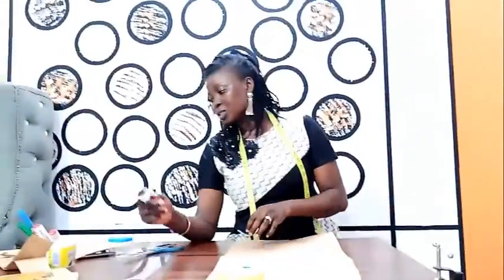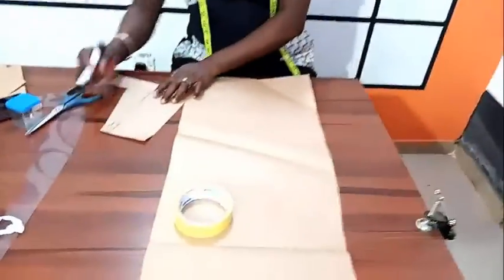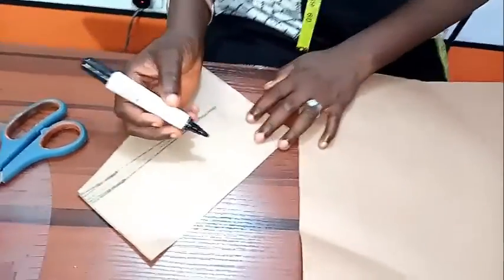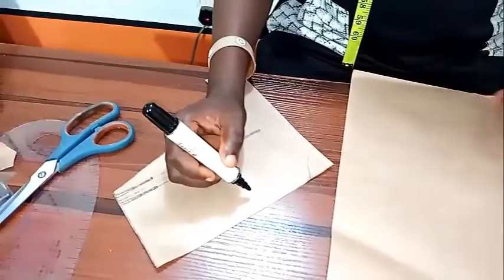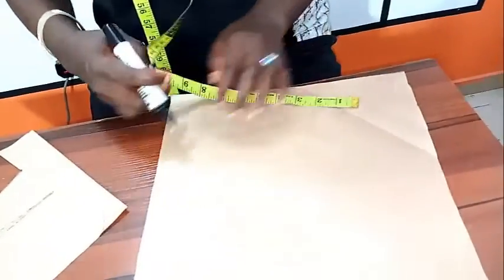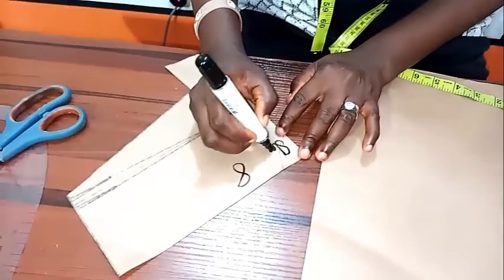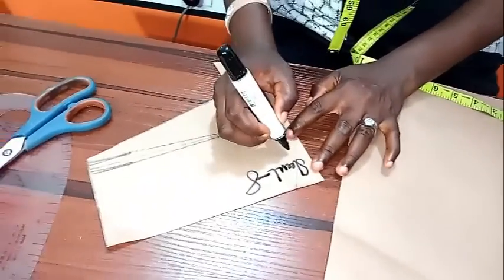So the measurement I'm going to use, because I want to maintain what I have here, I'm going to use 8 inches as the sleeve length. Sleeve length, 8 inches.